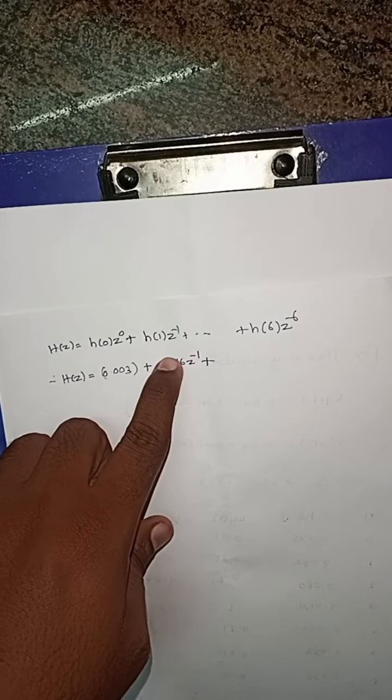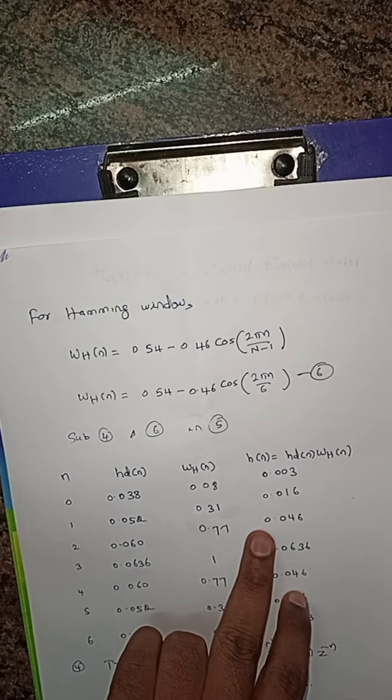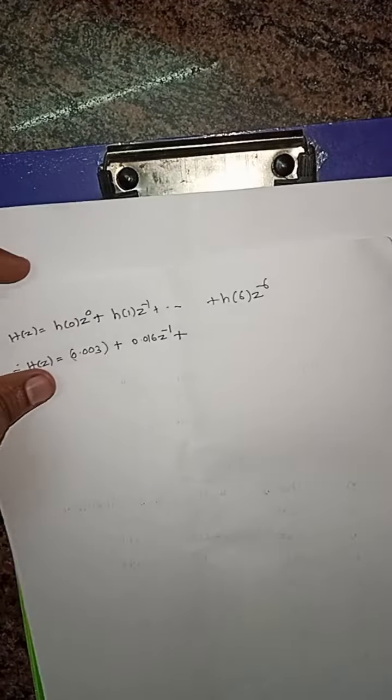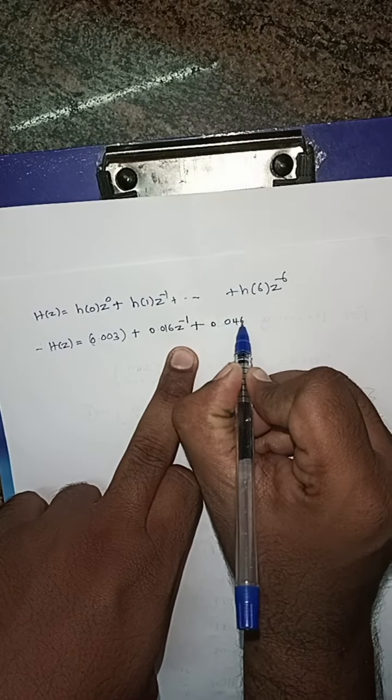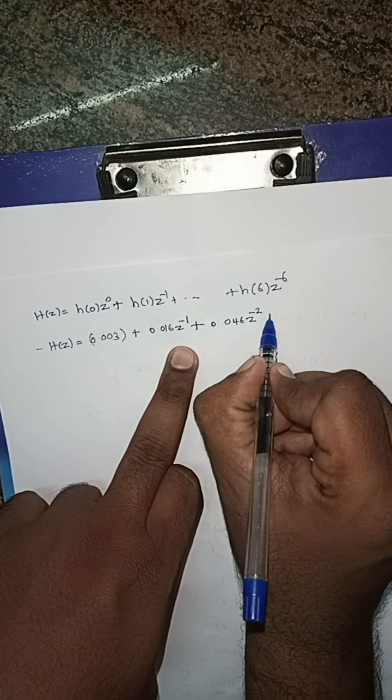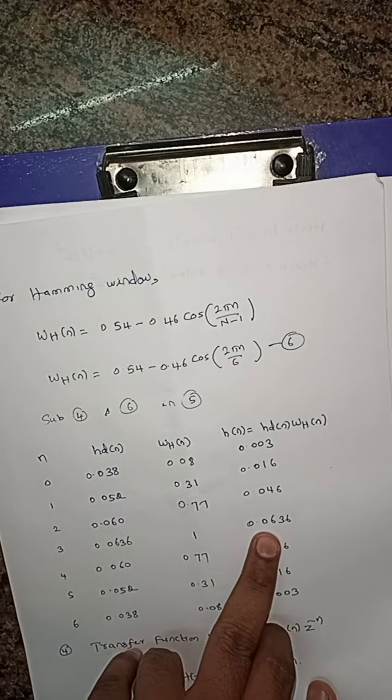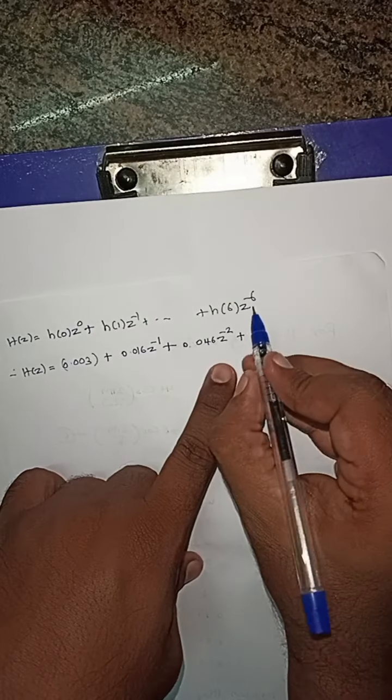Next, h of 2 into z power minus 2, the h of 2 value is 0.046, so we'll write 0.046 into z power minus 2. Next one is h of 3 into z power minus 3. What is h of 3? 0.0636.